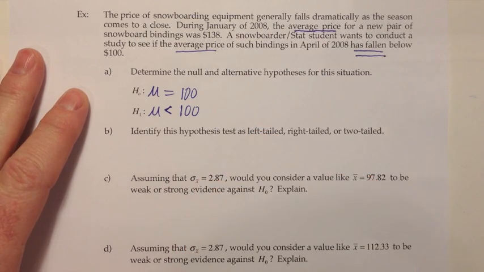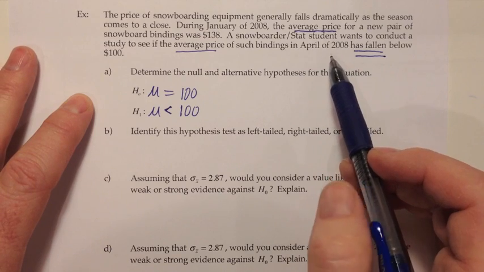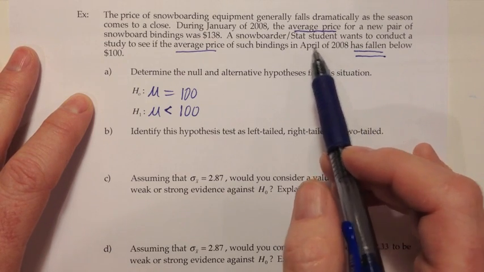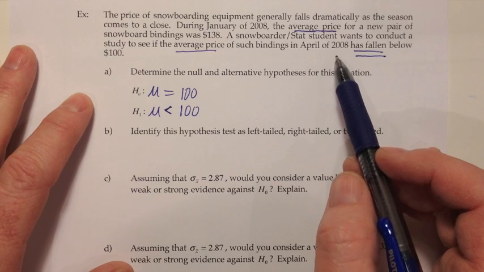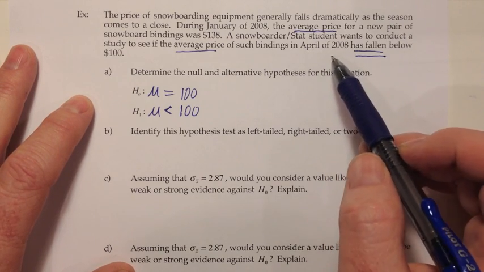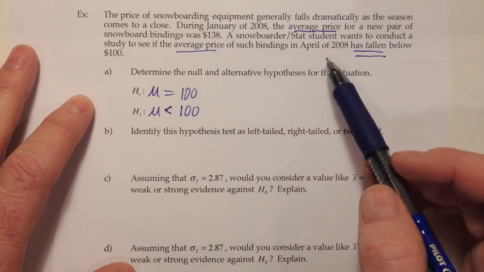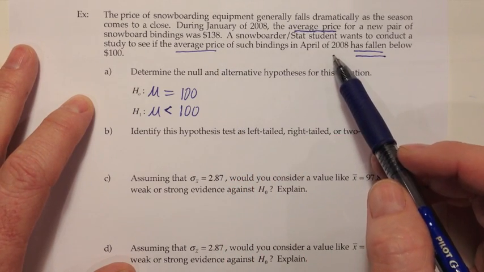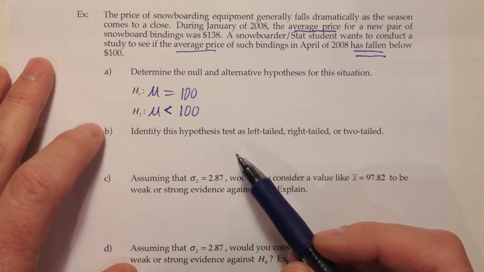That's just kind of some history on it. And if you think about it, if you're a skier or snowboarder, you would know that in April prices are cheap because the season's ending and stores are trying to get rid of their stock. So if it's 138 during January, which is the peak of the season, then of course it's going to be lower when the sales hit in April, but will it be lower than 100? That's what we're trying to show.